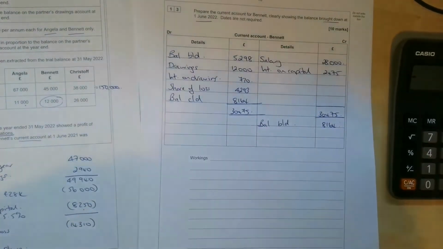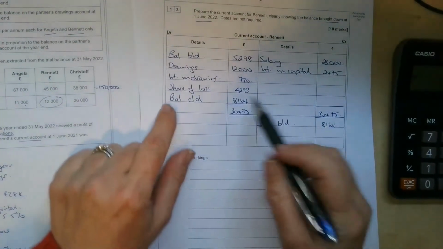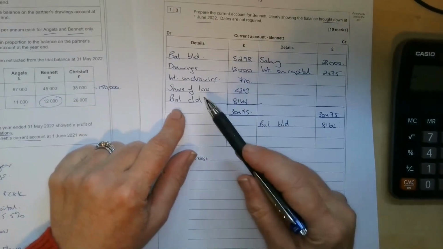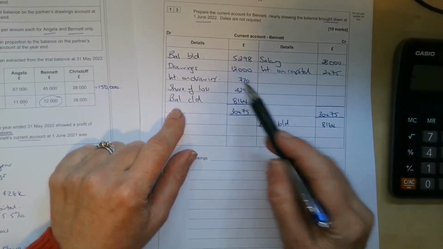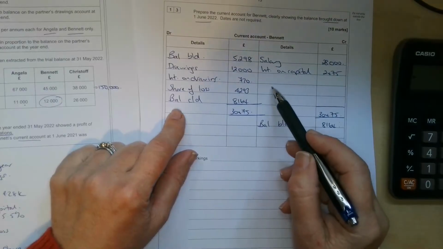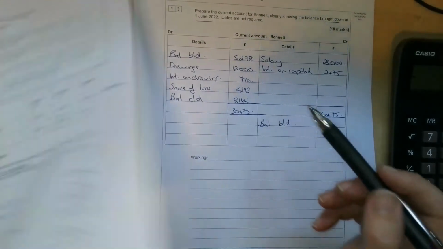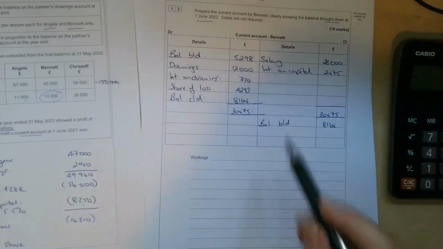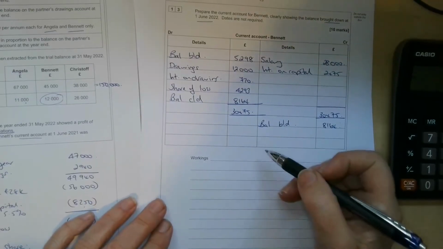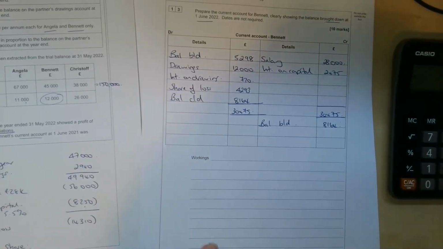Speaking of which, I probably should put that figure in there. Also, if there are aliens, so remember, aliens are things that do not belong in here. So if you put something in there like the capital account balance, for example, that doesn't belong in there, or something to somebody else's share of something, then that would be an alien item, and you wouldn't get the balance carried down or balance brought down mark.